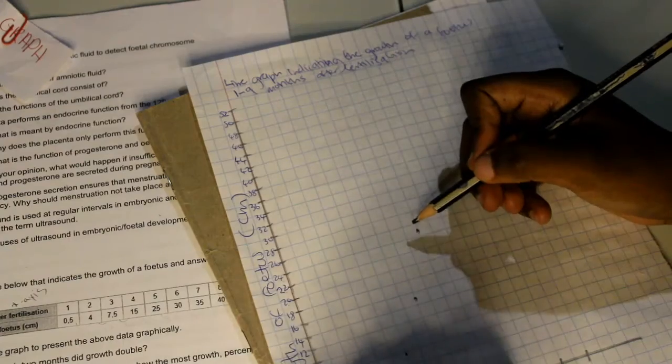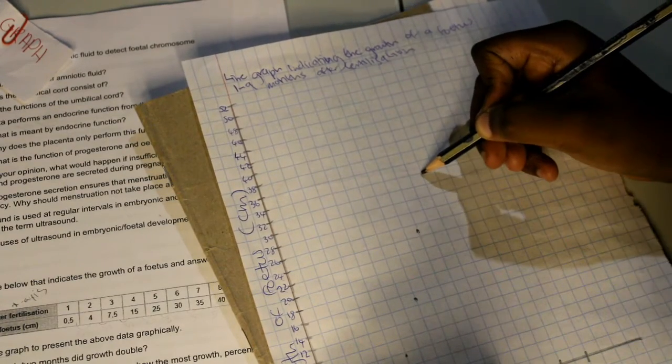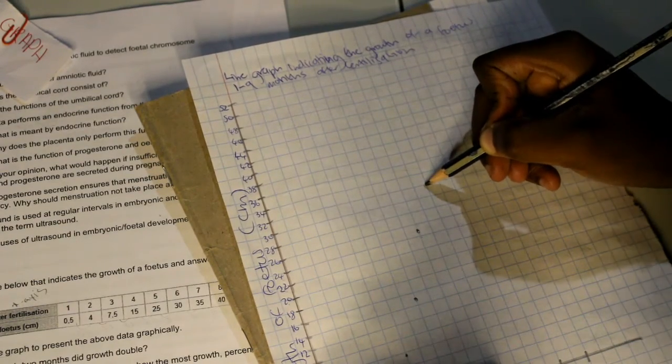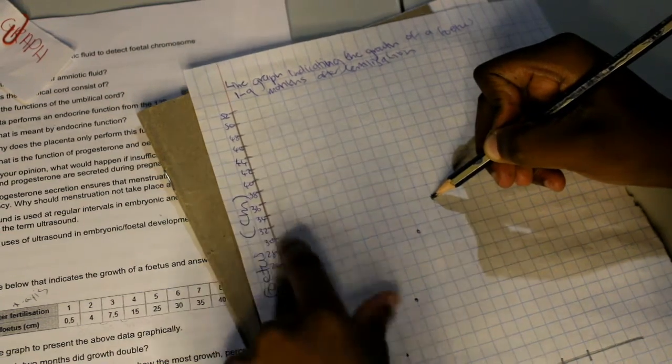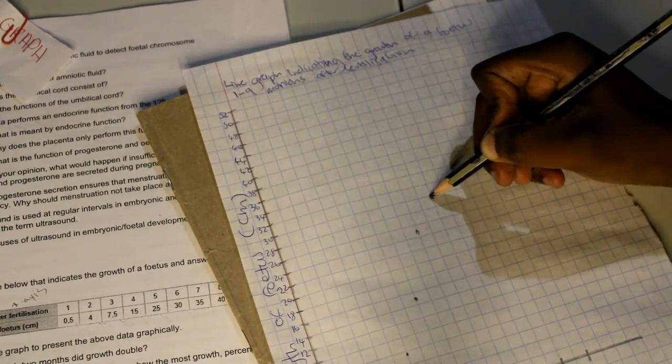6 and 30, 30 is here. Just make sure you use your ruler to verify.